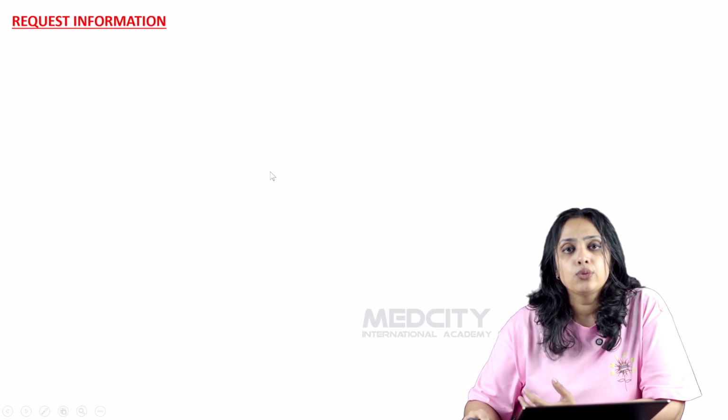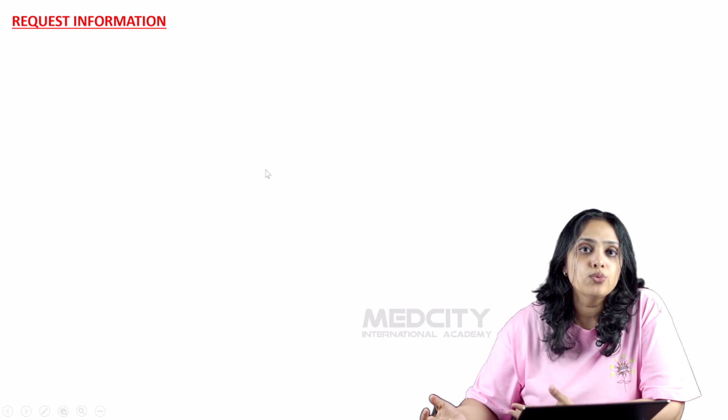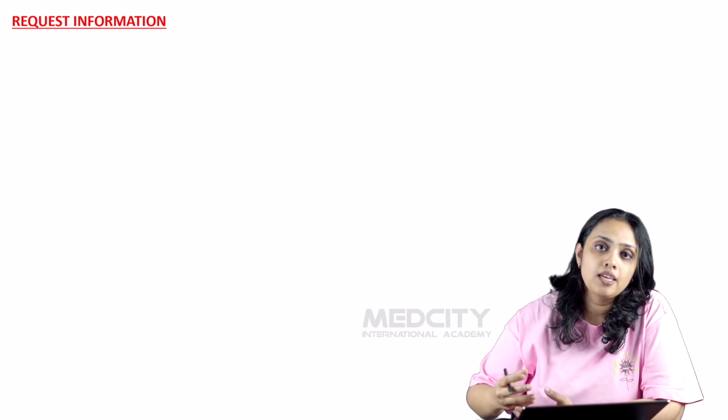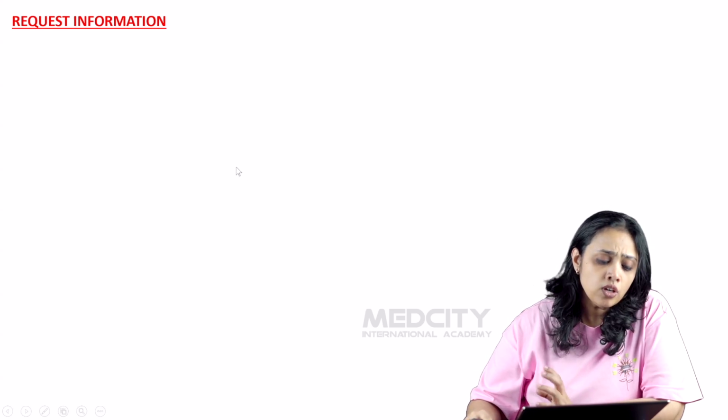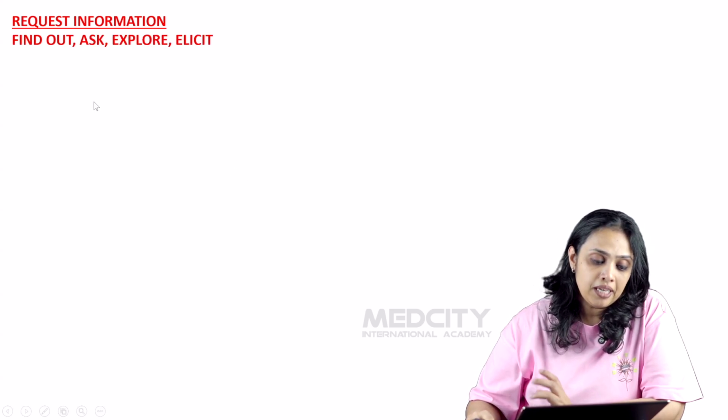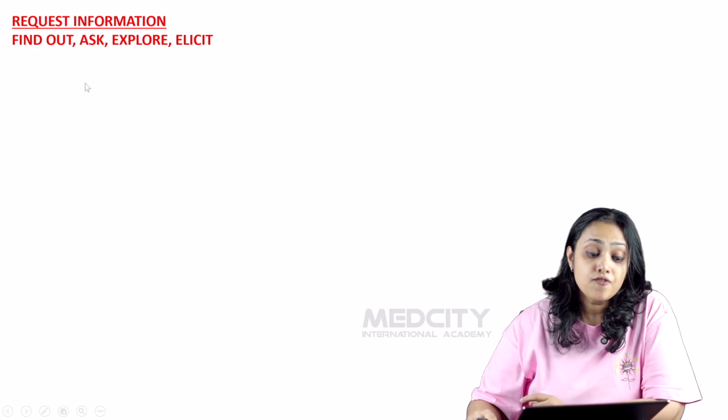So every time you do OET speaking, you'll have to request information from the patient. Now, how is this indicated in the roleplay card? It will be indicated by words such as find out, ask, explore, elicit. All these words indicate that you have to request information from the patient. Okay, I'll show you some example sentence constructions using these verbs so that you get a better idea.